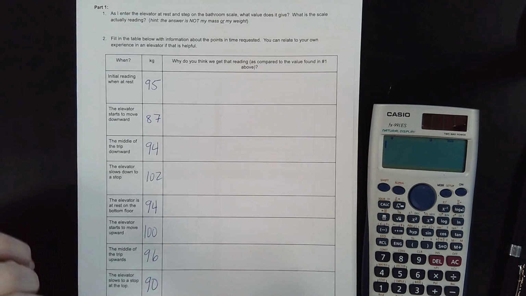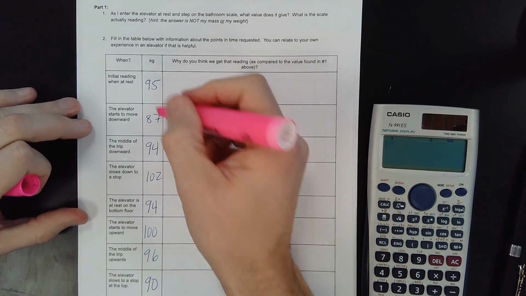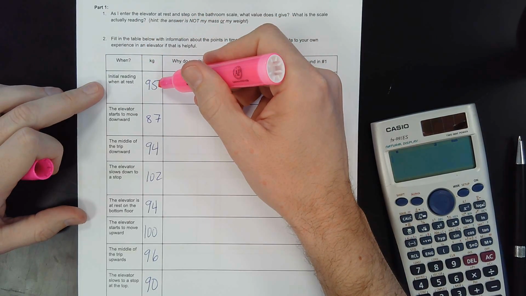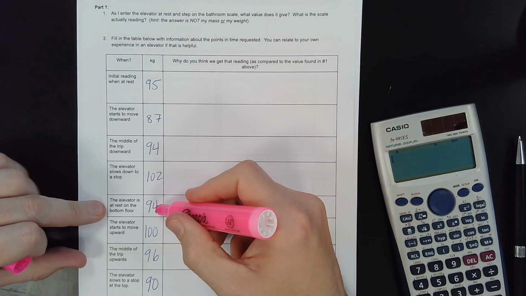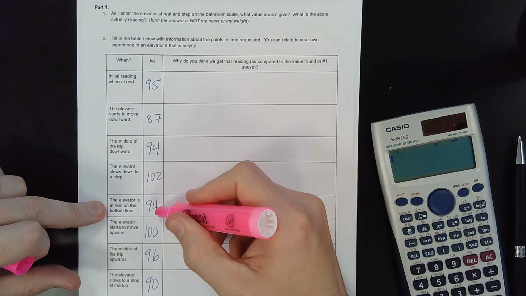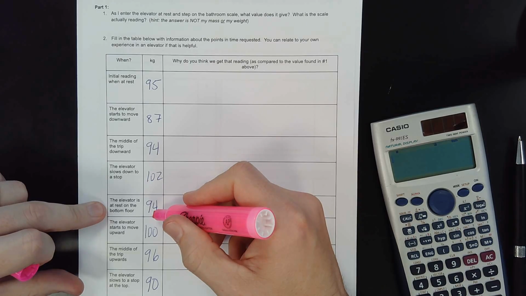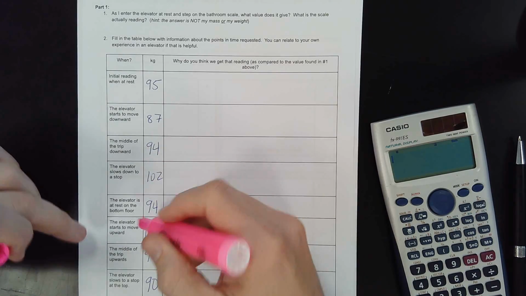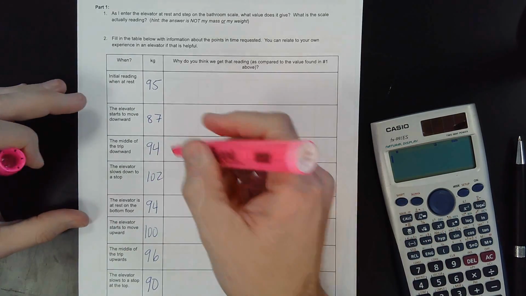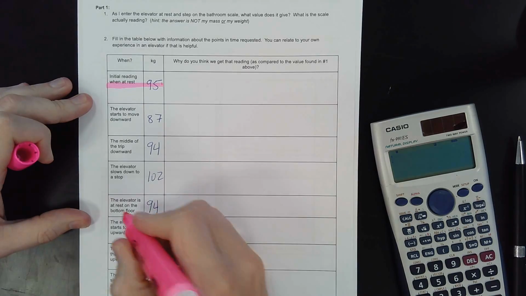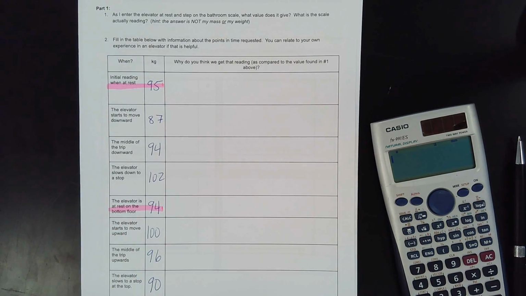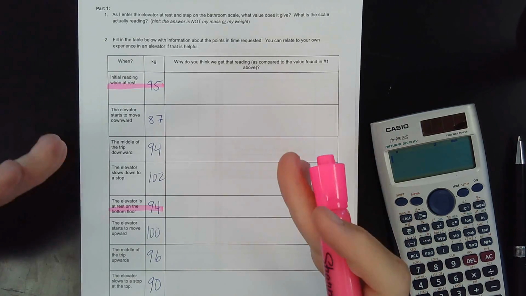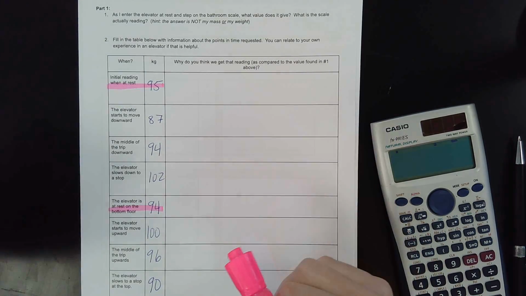Now, here's the first thing that I want you to recognize. Recognize that my initial reading when I was at rest was 95 kg. All right. Now, when I was at rest on the bottom floor, I got 94 kg. Right? Now, those two should not be different, right? Those two should be the same because I'm at rest in both situations. Now, the fact that those two are different means that my scale is off just a little bit, right? It's not super consistent. It's not always precise to the same degree.